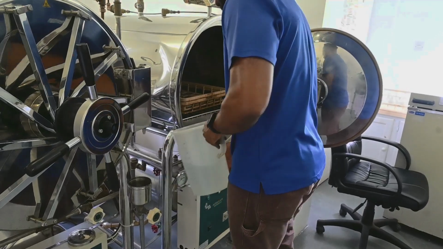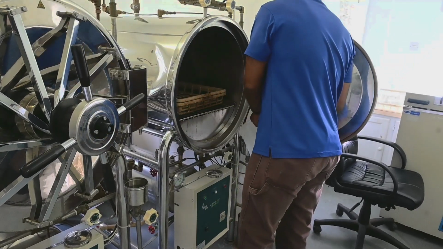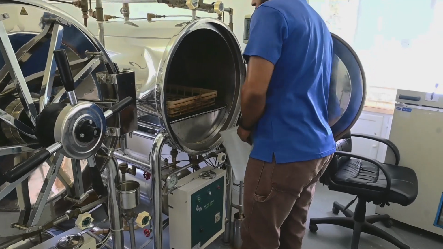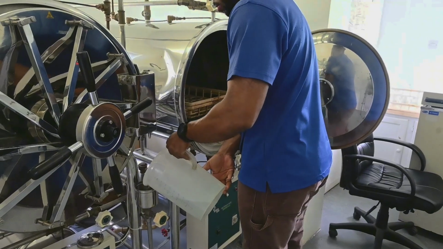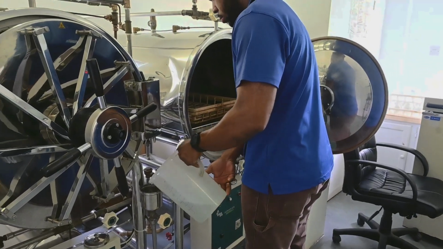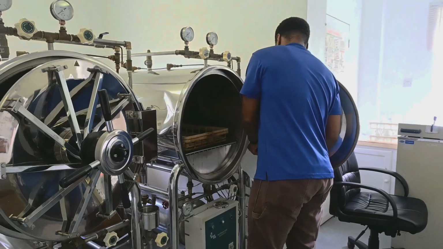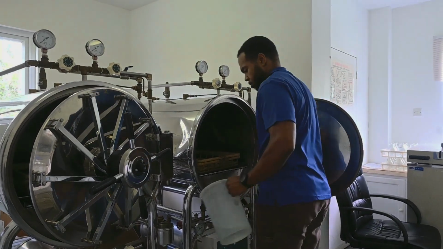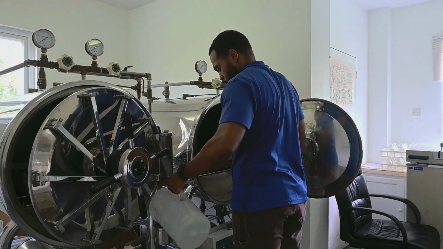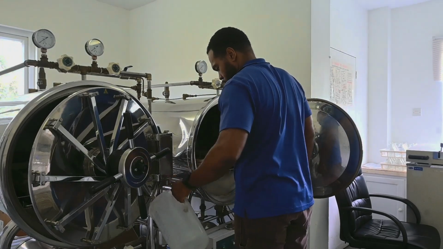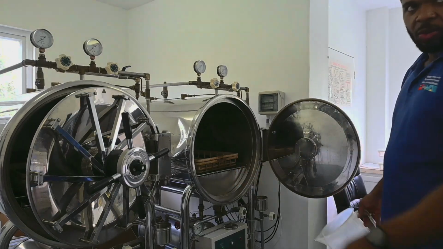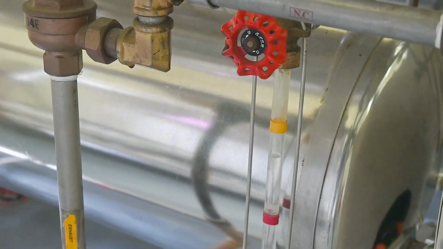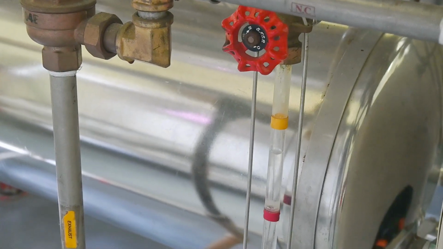Takes about maybe a little over 10 liters of water to fill both of them. So this is the water gauge.